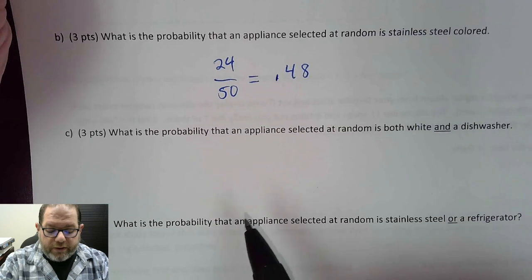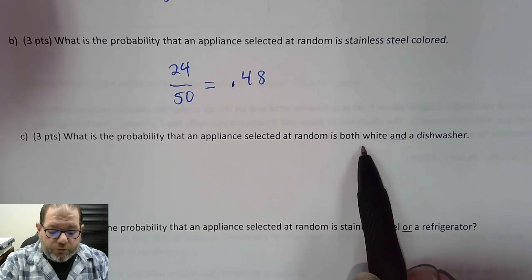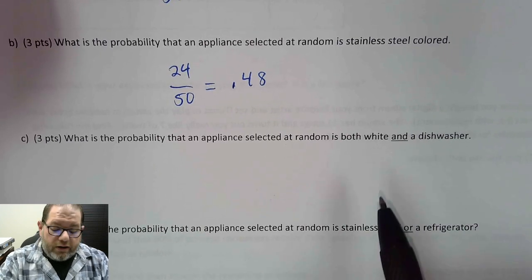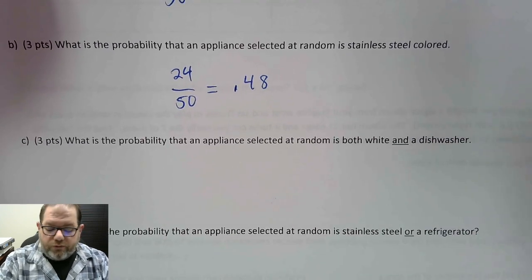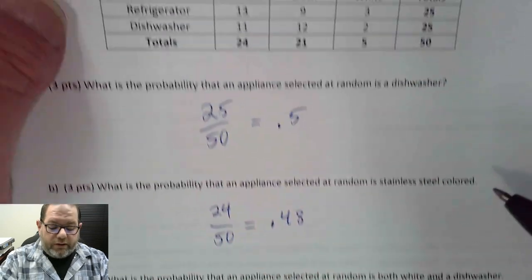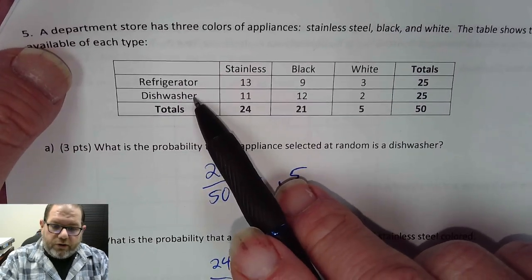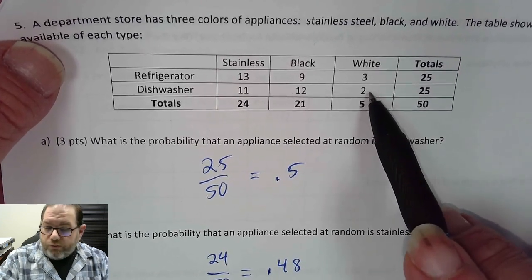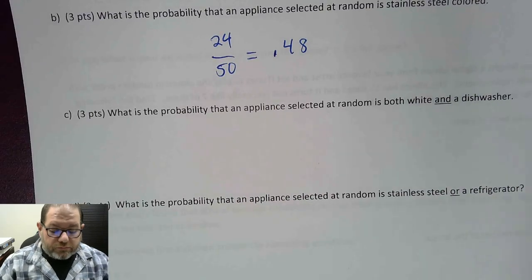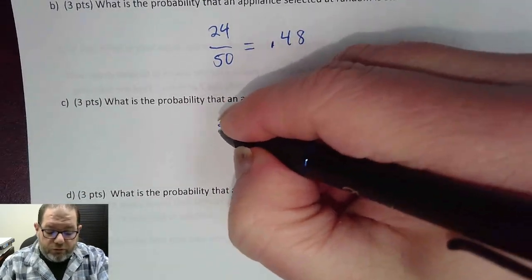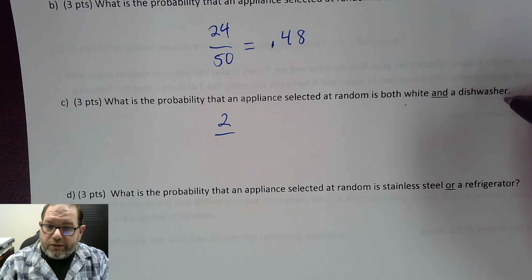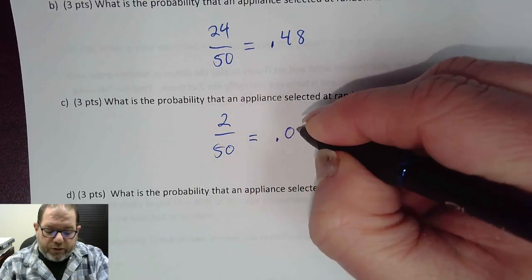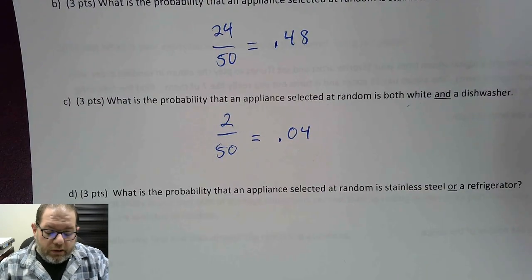So what is the probability that an appliance selected at random is both white and a dishwasher? And I've underlined the key word here, which is and, meaning we want the intersection of those 2 things. So white and a dishwasher. So we look at our row on dishwashers and our column on white, just 2. So only 2 appliances that fit both criteria out of all 50 that are available. So that ends up being 0.04, I believe. So that's our probability.